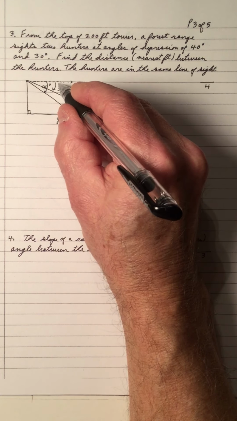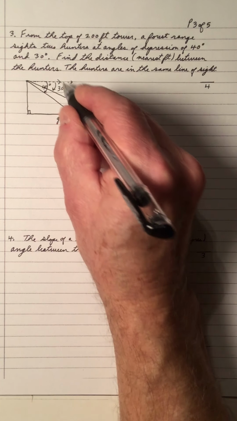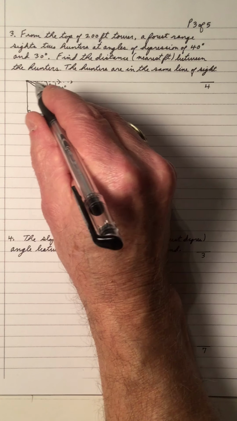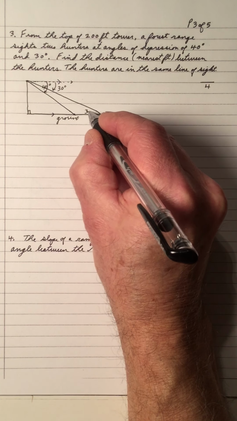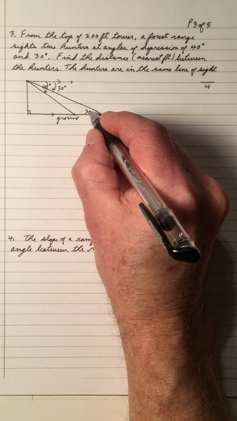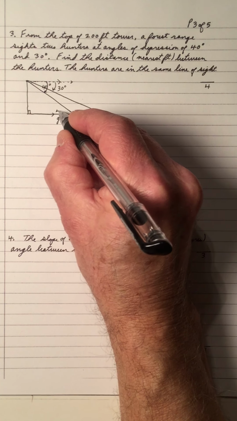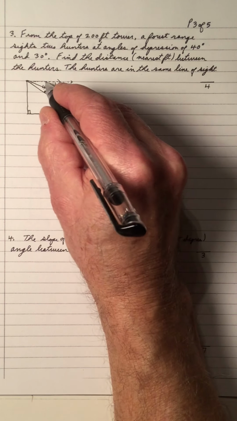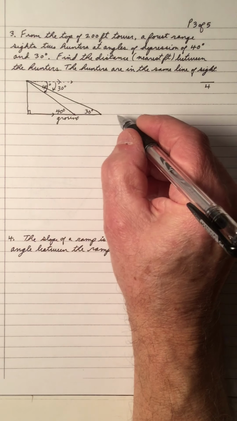And if this line is parallel to this side, 2 of these lines are horizontal, so this angle is 30 right here, because alternate interior angles are equal. If this angle is 40 right here, and this is the transversal, this angle is 40.